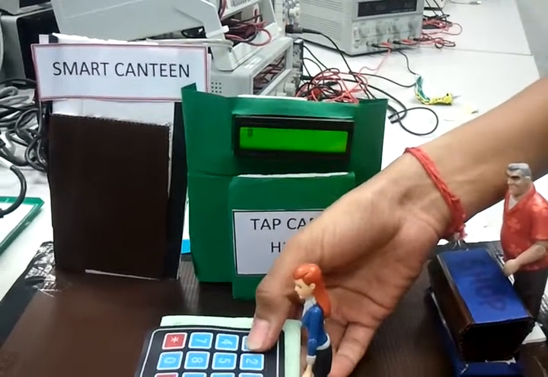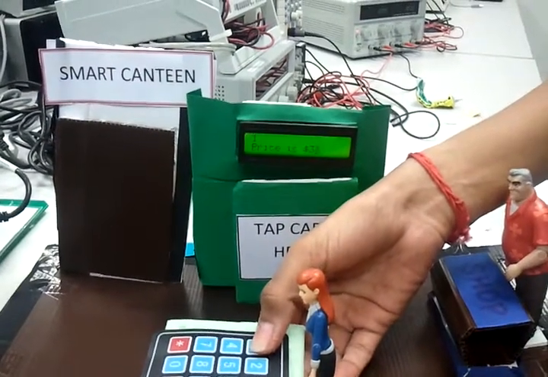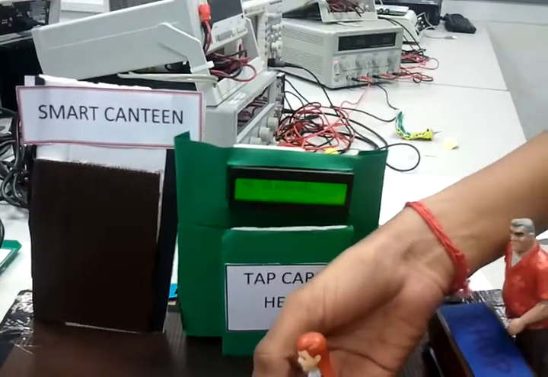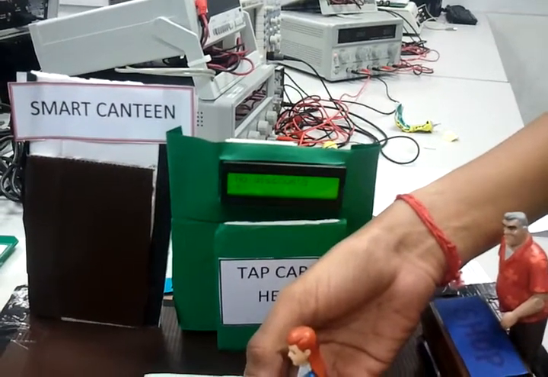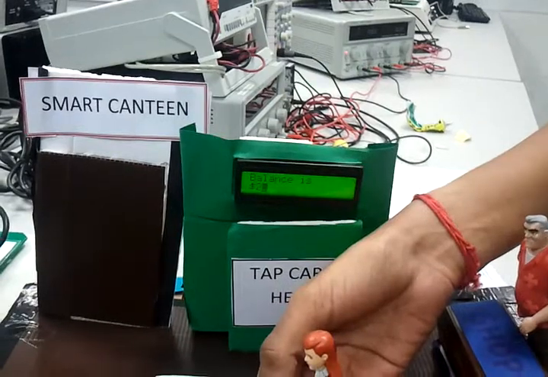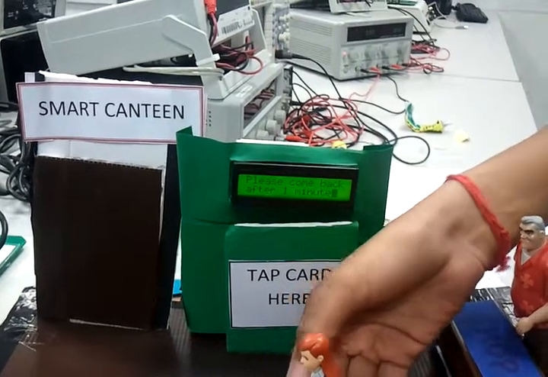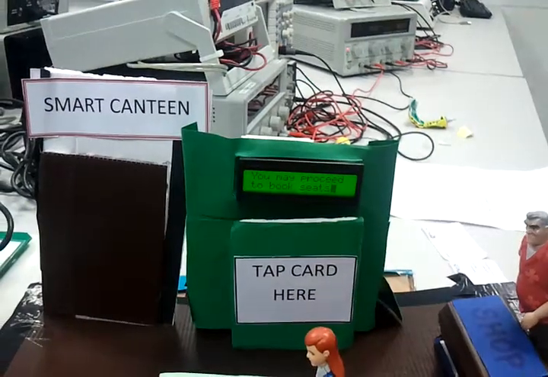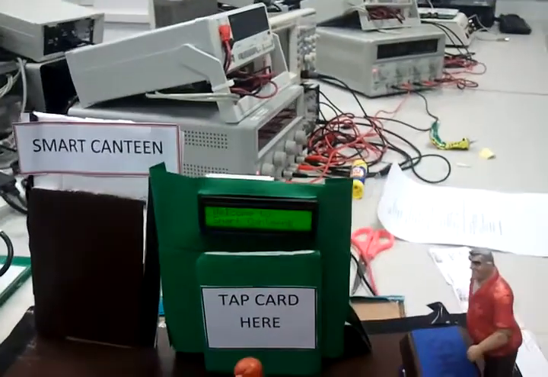So they press 1, they can order noodle or prata. So they order noodle whose price is $3, and since this is the first entry, they do not get any discount. So $3 deducted from the card gives $2, and they can come and collect their food later.